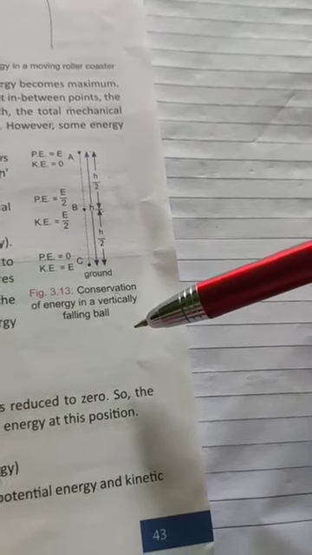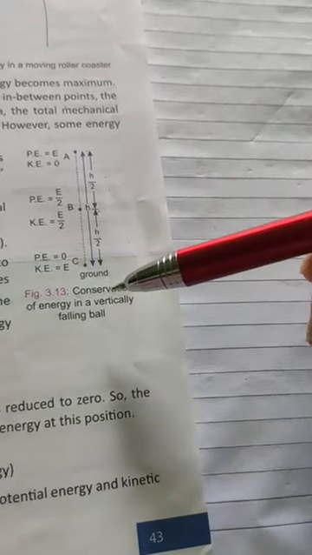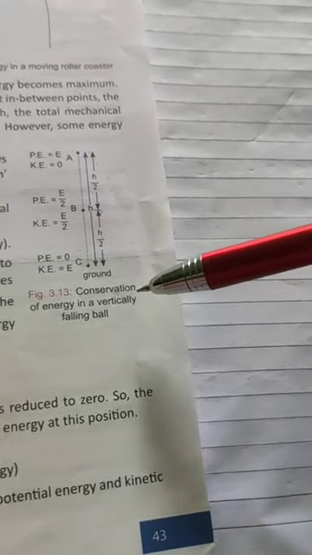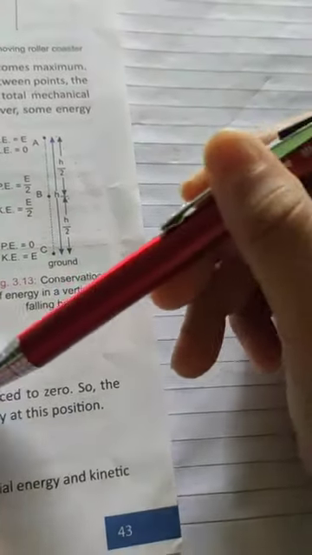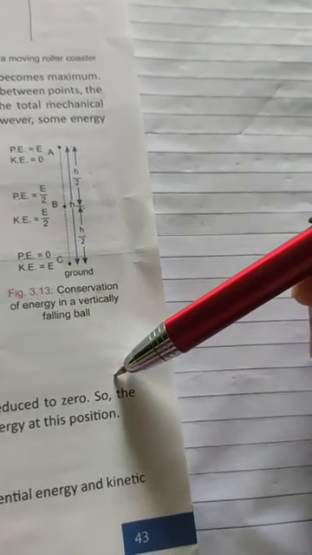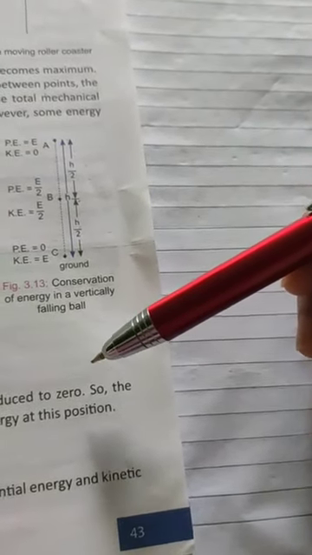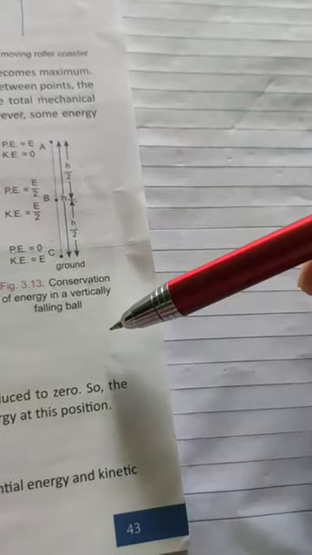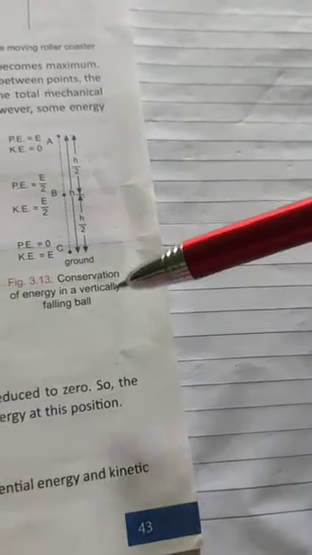This means at point C, total energy is equal to P plus K equal to kinetic energy, so maximum kinetic energy. So we observe that during the vertical free fall of the ball, the total sum of potential energy and kinetic energy remains the same at each point of its path, neglecting air friction.